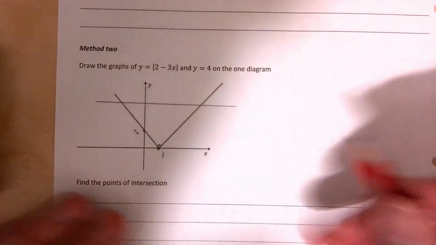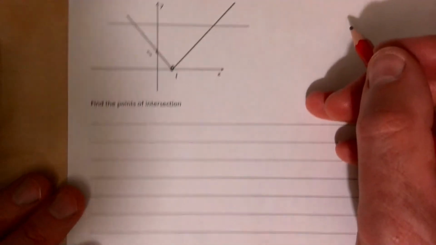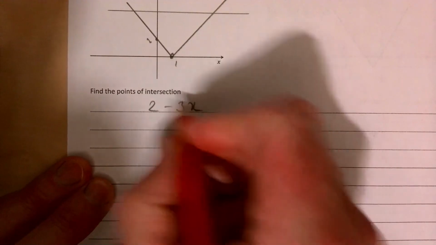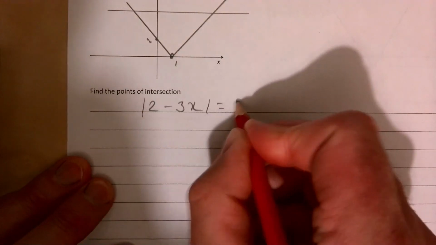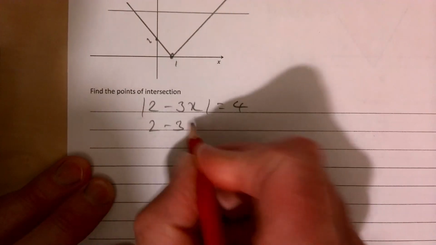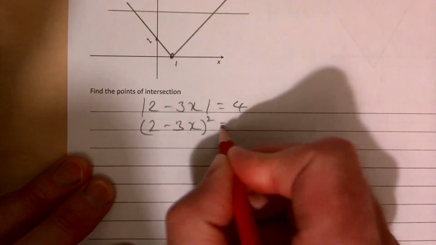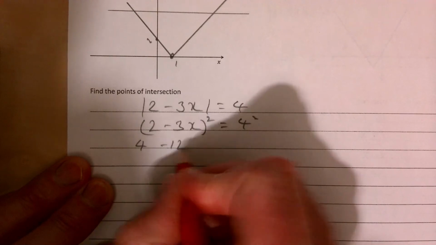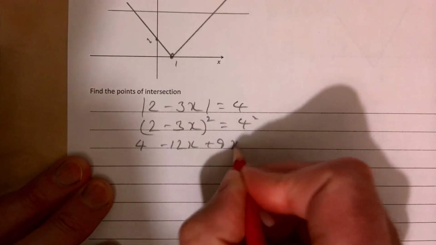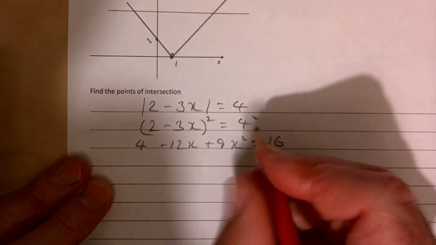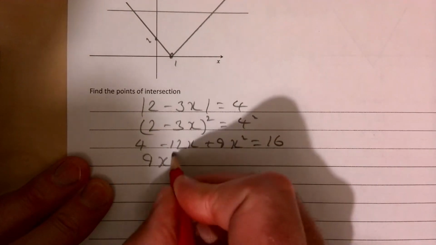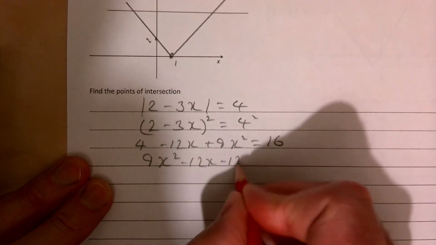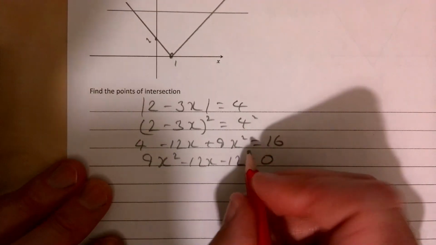So I have that, and to find my points of intersection, as we did with the last time, we're going to square both sides. We have 2 minus 3x equals 4. 2 minus 3x all squared equals 4 squared. 4 take away 12x plus 9x squared equals 16. If I rearrange that, I get a 9x squared minus 12x minus 12 equals 0.